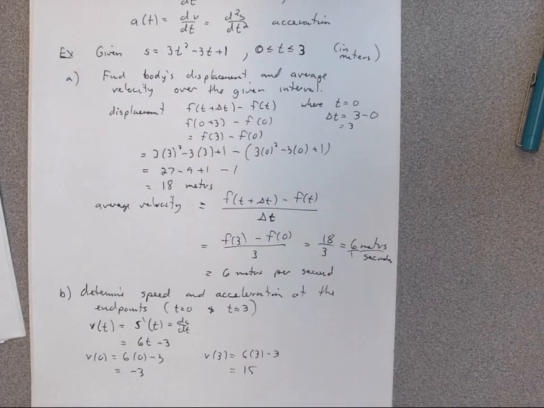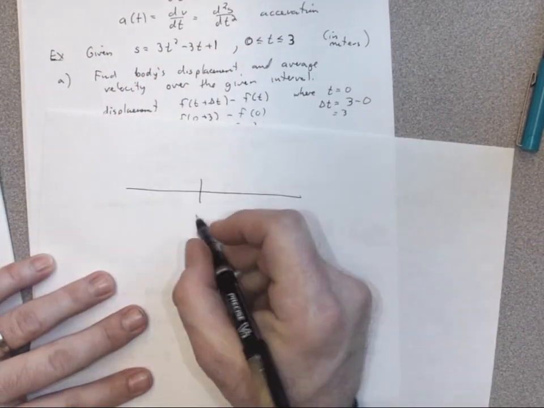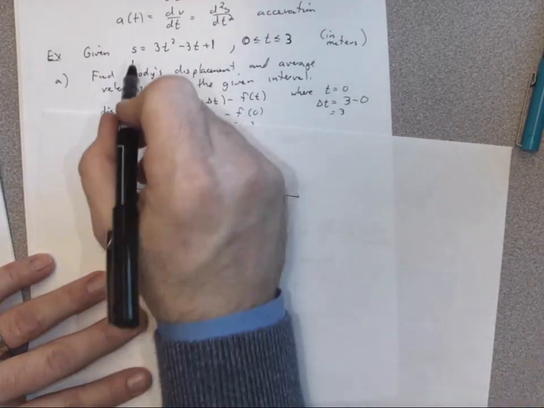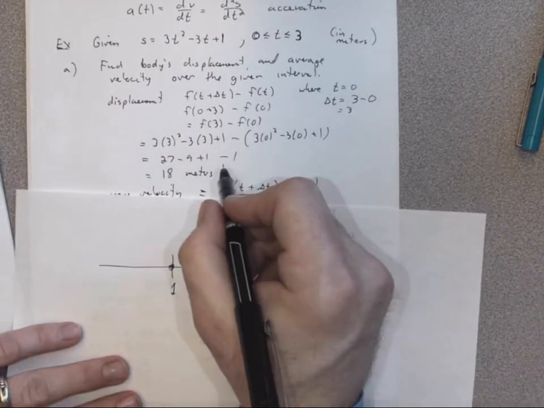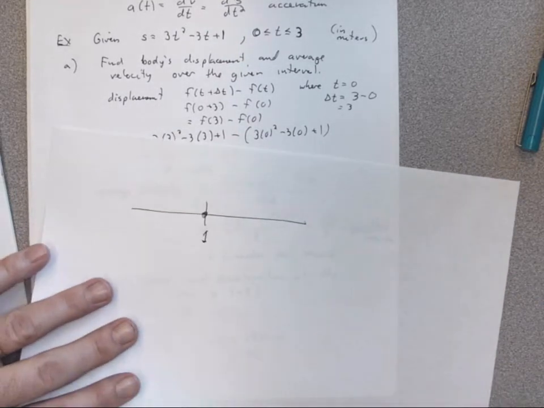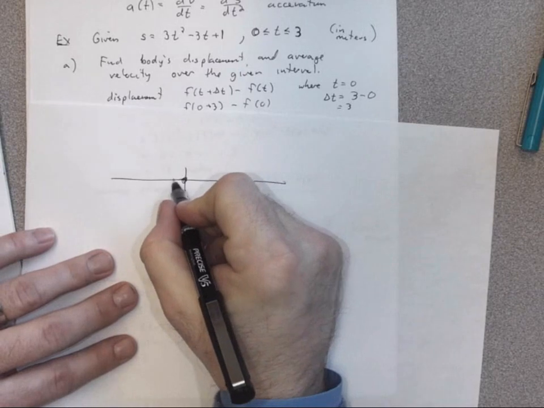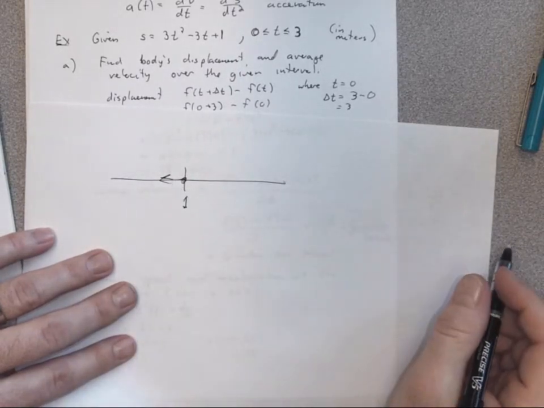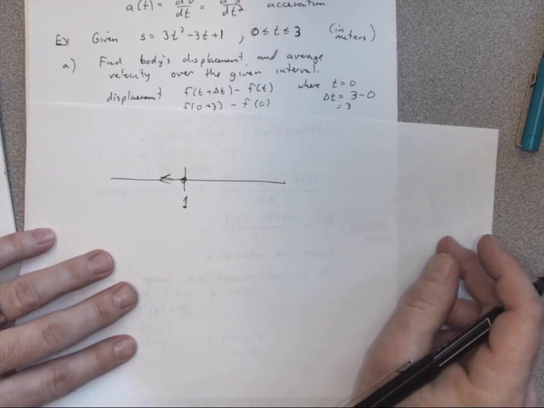If you want to know its exact position at time 0, if you plug in 0, you know that this is going to be 1, right? So at time 0, you're equal to 1. We've already figured that out. At time 3, it was equal to whatever that is, 19. So at time 0, it's equal to 1. It's already going at negative 3 units per second. So it's going that way, negative 3 units per second.